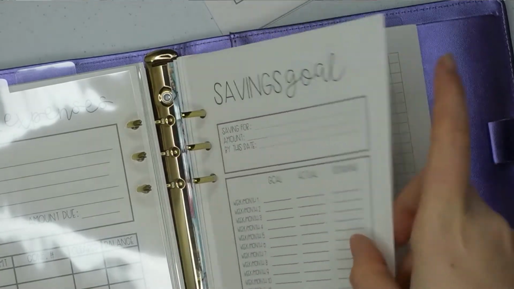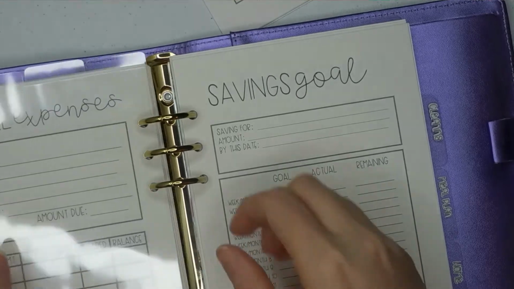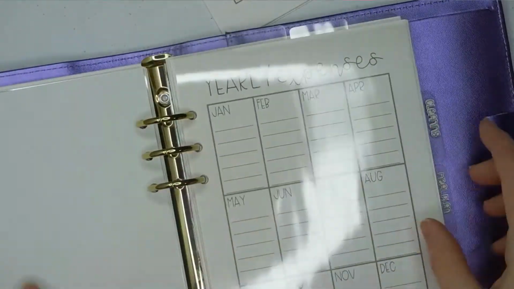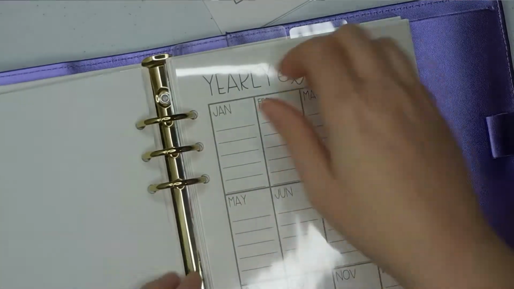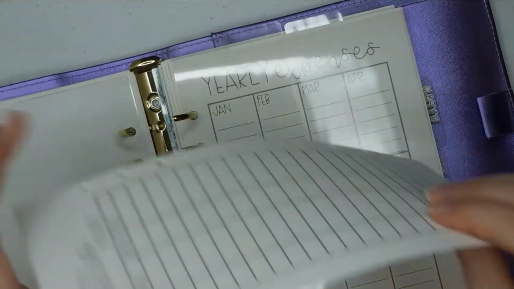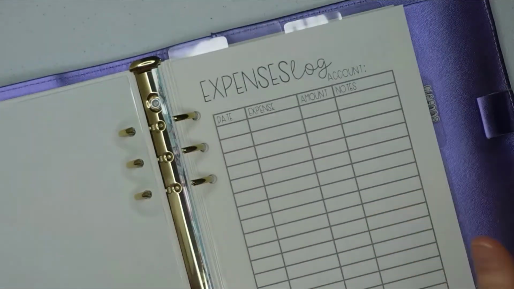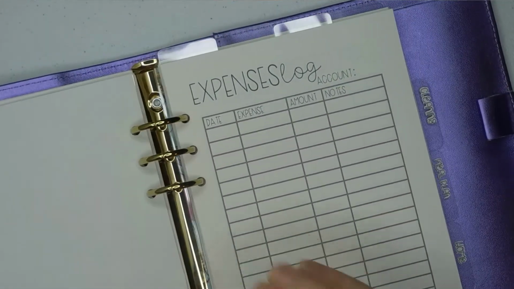And I think for this expenses log, we're just going to go right up here and we're going to put it in between the main finances tab and then that first budget tab. That way they can be front and center and I can flip to them and write down what we are spending each day.